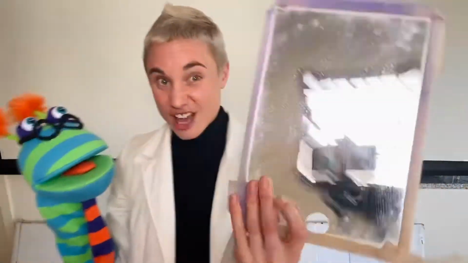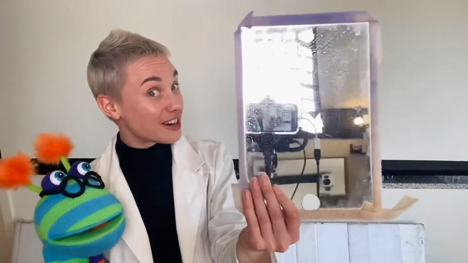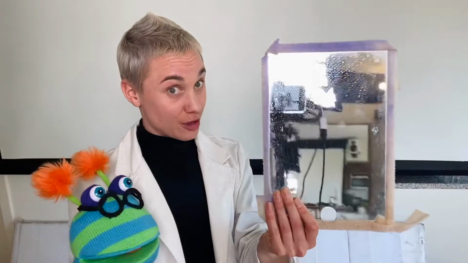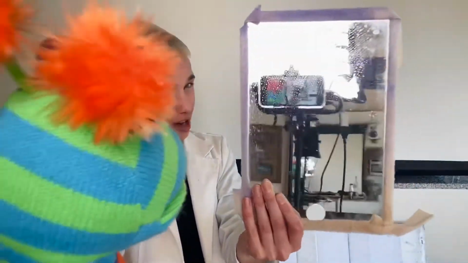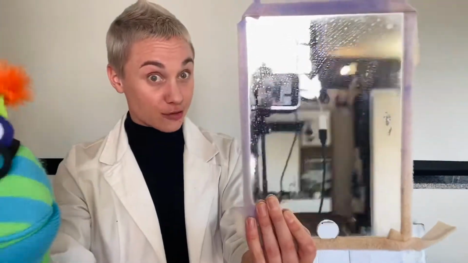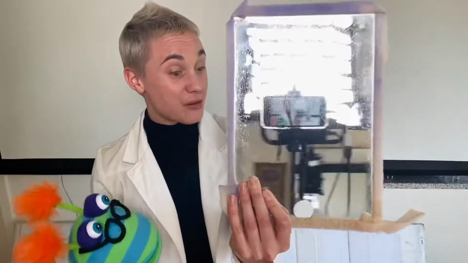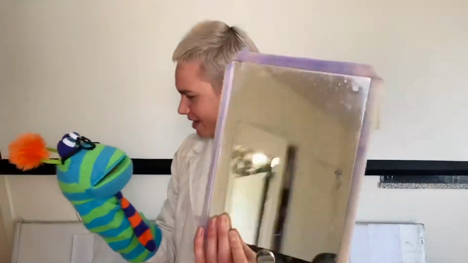We learned that we can see a reflection in our mirror because at a microscopic level, it's perfectly smooth. So all of the photons that are coming in and reflecting off of that surface stay in the exact same order. We compared that with our control, our piece of paper. Can you grab the piece of paper, Pi?